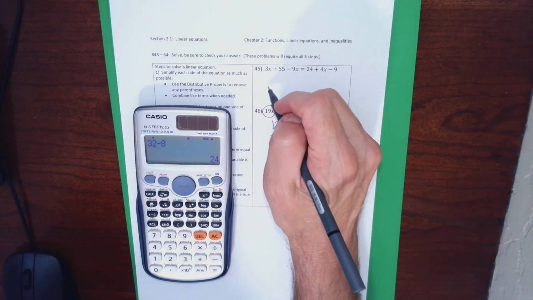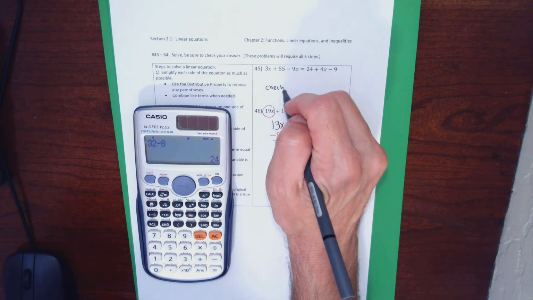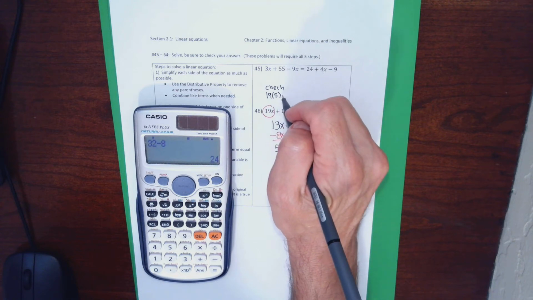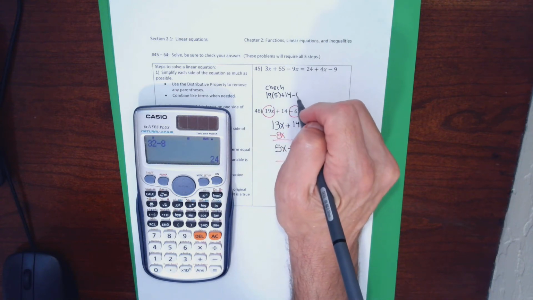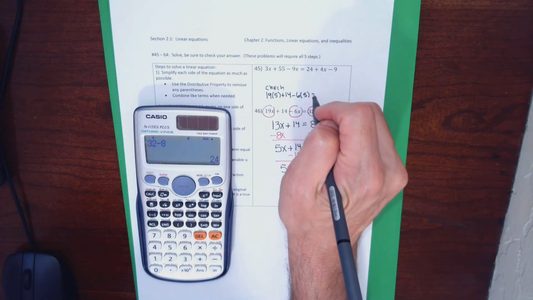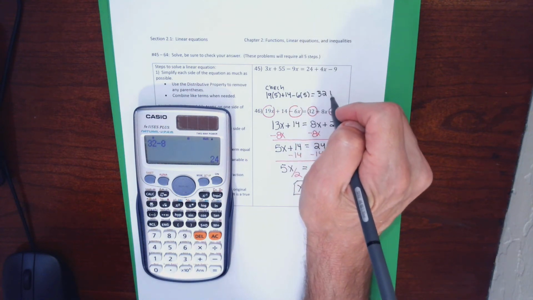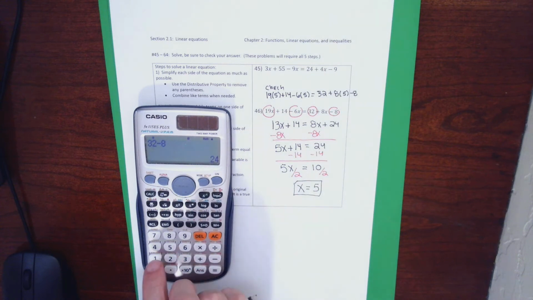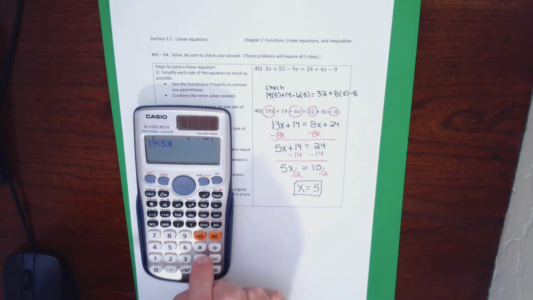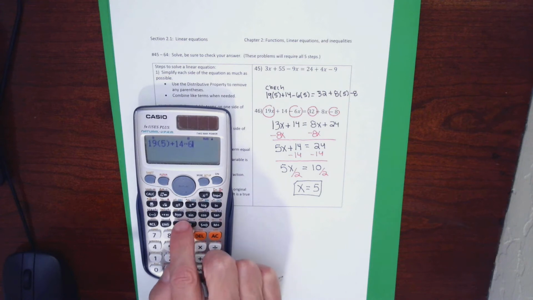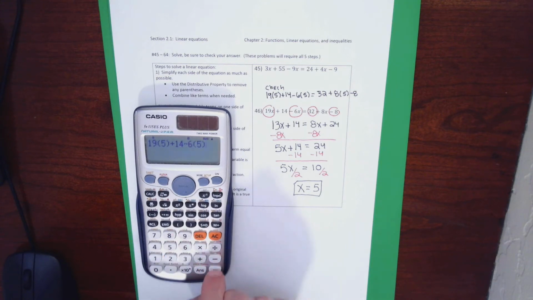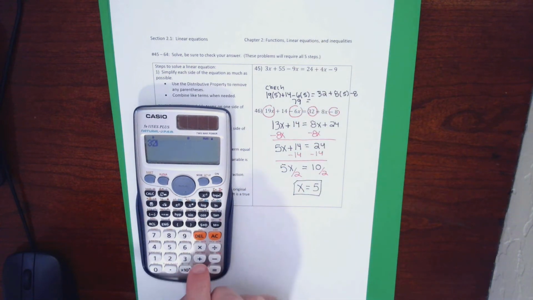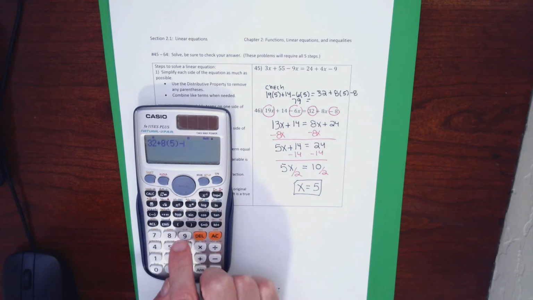I'm going to just check right up here. So to check, I go back to the original problem. 19x, I'll make it 19 times 5, plus 14, minus 6x, I'll make 6 times 5, equals 32, plus, instead of 8x, 8 times 5, minus 8. My answer is only correct if, when I simplify, both sides come out to the same number. And the left-hand side, when I simplified it, comes out to 79. If I haven't made a mistake, the right-hand side will come out to 79. If I've made a mistake, it won't.